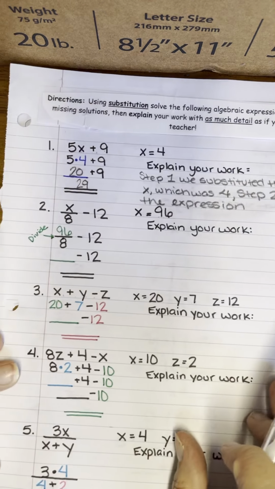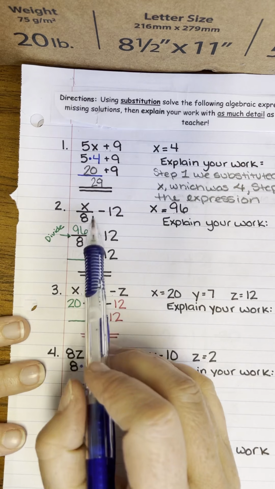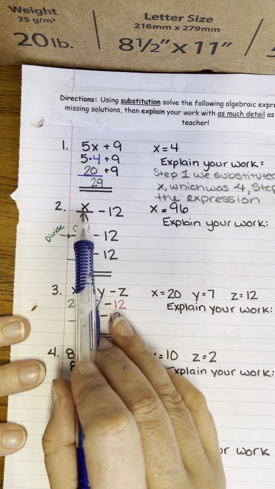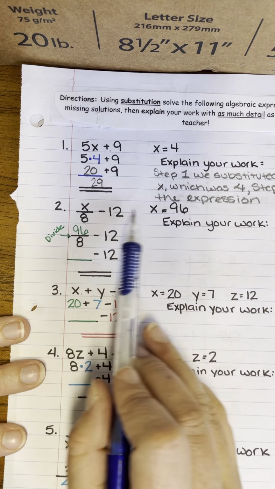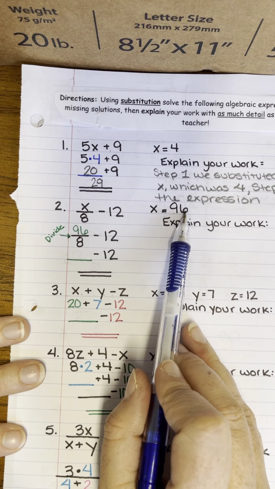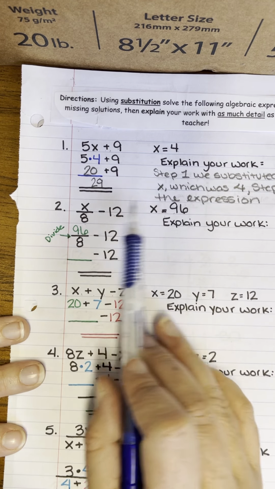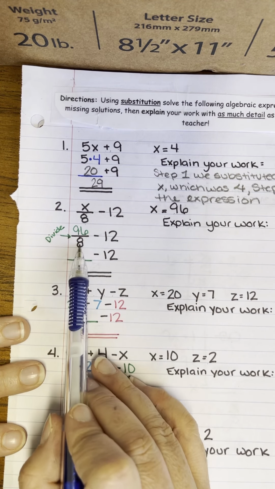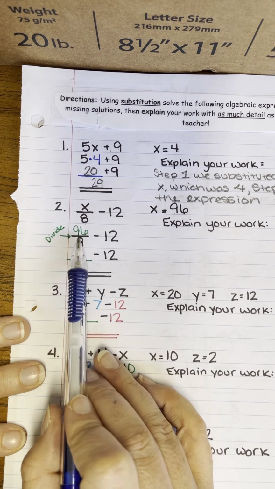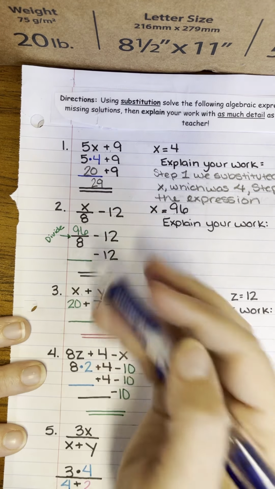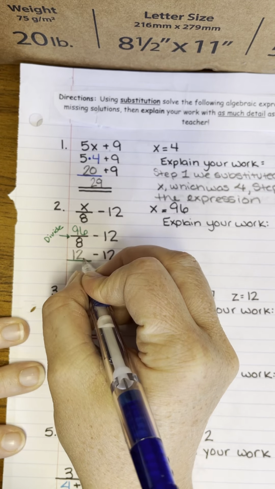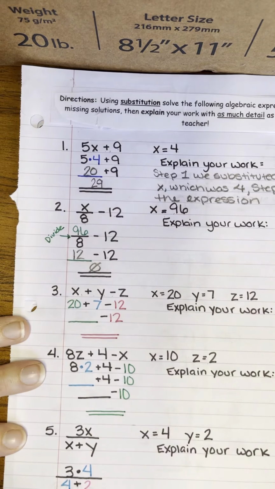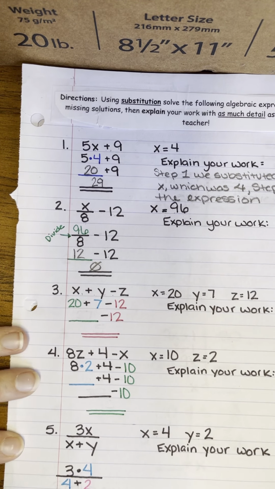the expressions. All right, so question number 2 says x over 8 minus 12. We know that x over 8 means x divided by 8 minus 12, where x is equal to 96. So the first thing I'm going to do is substitute 96 in for the x. Now I'm going to do 96 divided by 8 minus 12. So 96 divided by 8 ends up giving me 12. Then I'm going to do 12 minus 12, which gives me 0. And we've solved our expression.